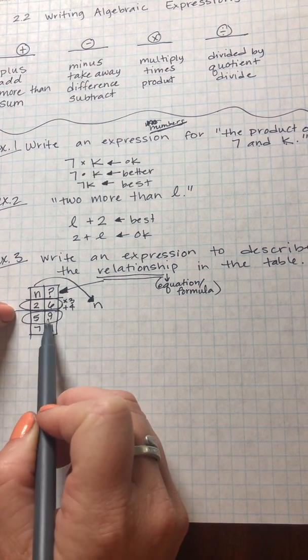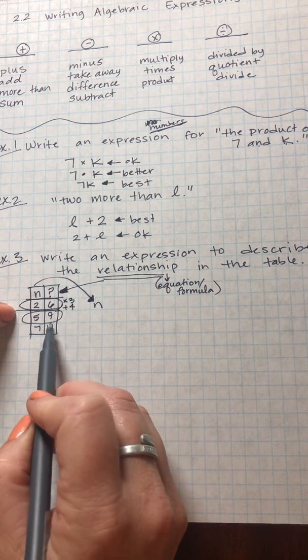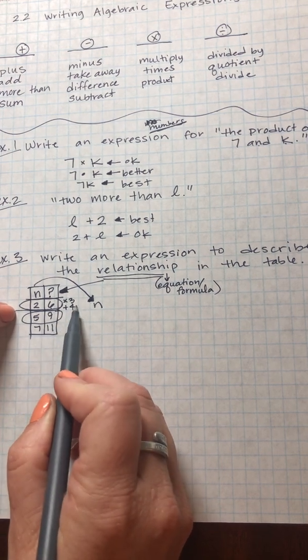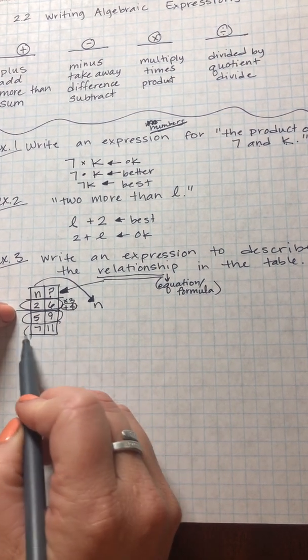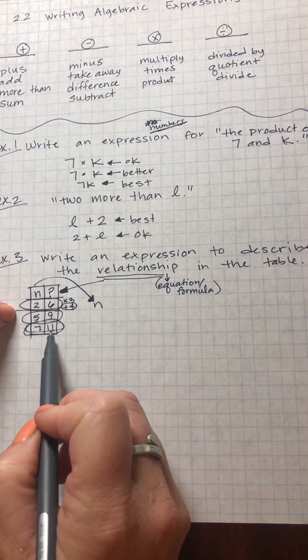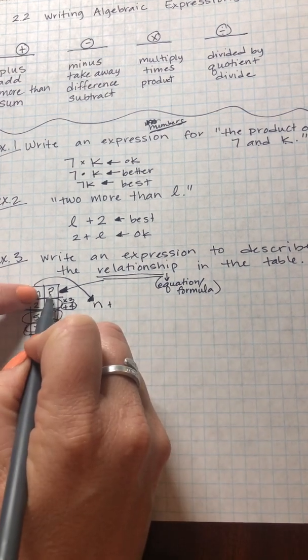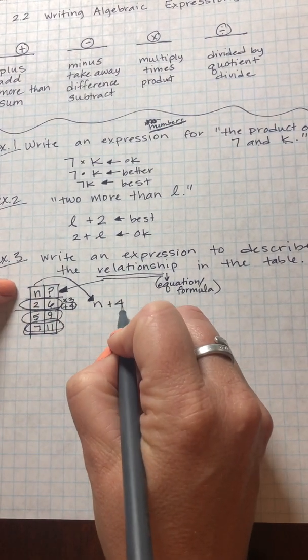5 times 3 is 15. That doesn't work. But 5 plus 4 is 9. So now I think it's plus 4. So I'm going to check it in my last row. 7 plus 4 is 11. So the relationship, what's missing on top is N plus 4.